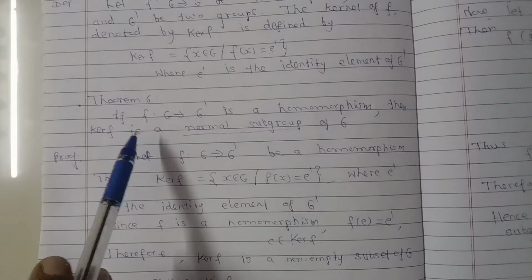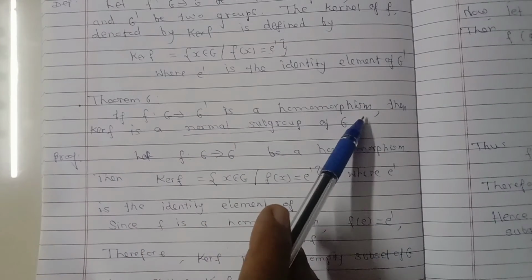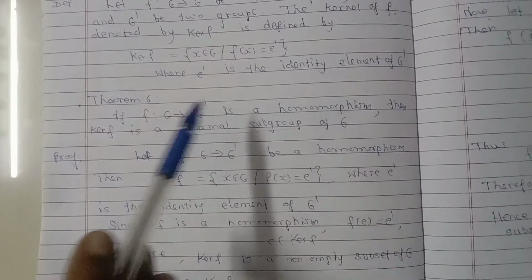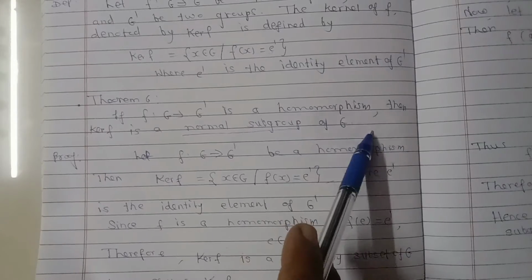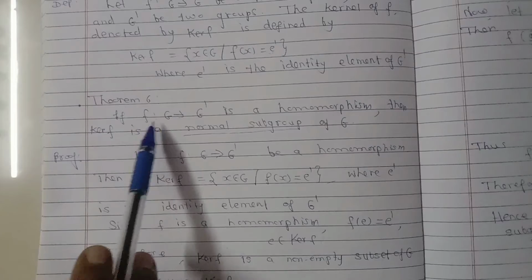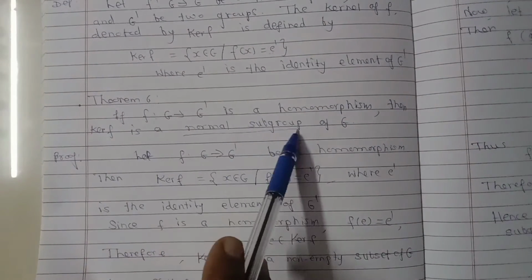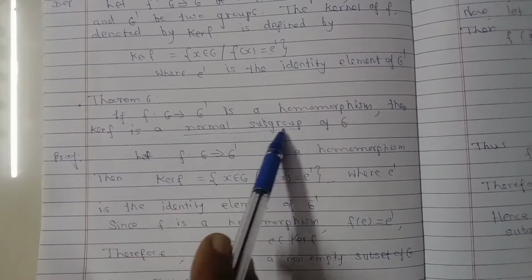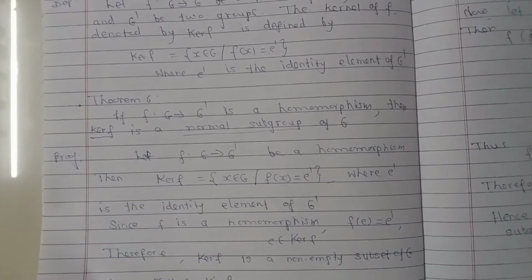For example, if f from G to G dash is a homomorphism, then the kernel of f is a blank of G, a normal subgroup. Or, if f from G to G dash is a homomorphism, then blank is a normal subgroup of G. The kernel of f is a normal subgroup of G, for objective. Let us consider the proof of this theorem.